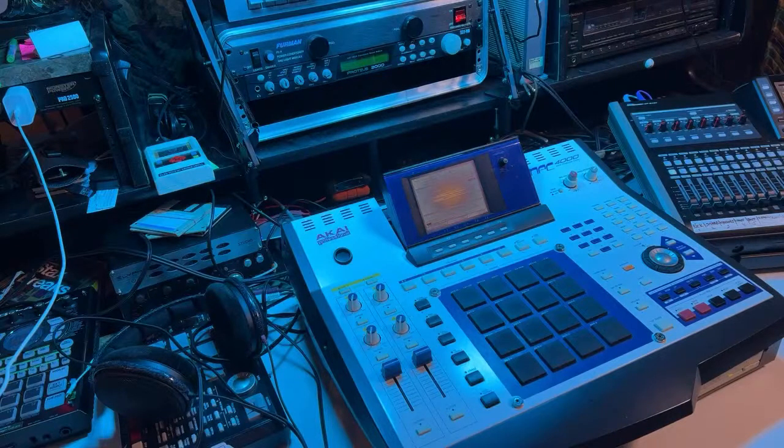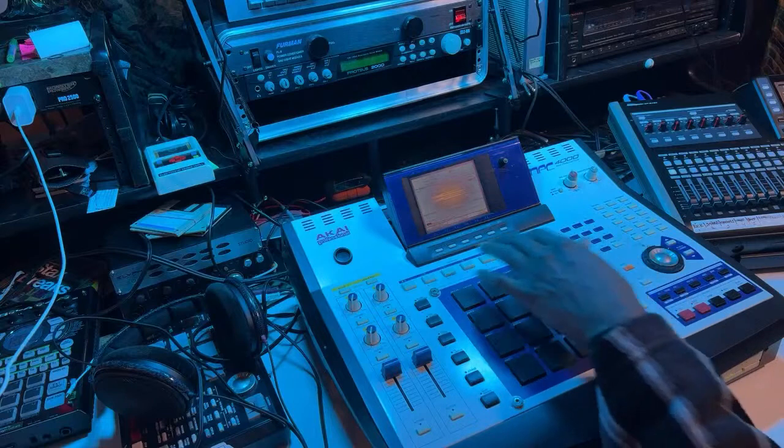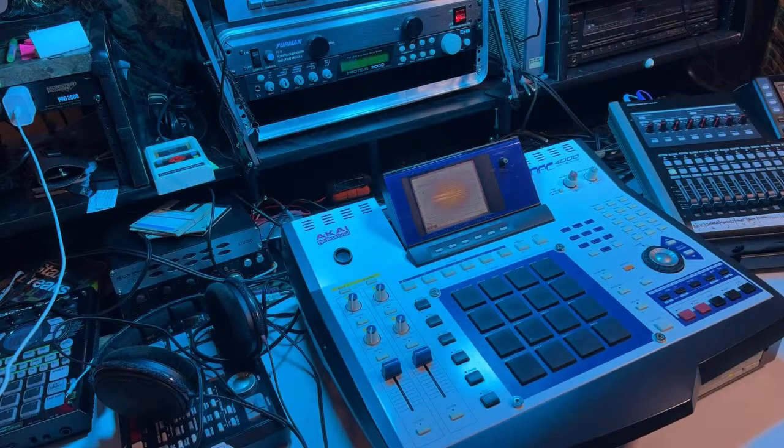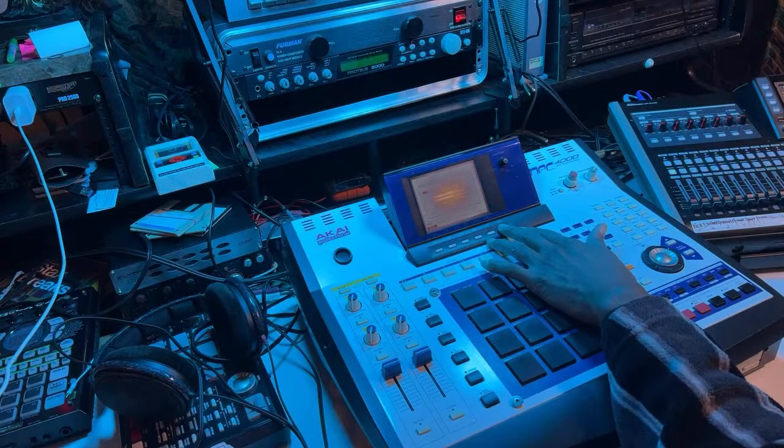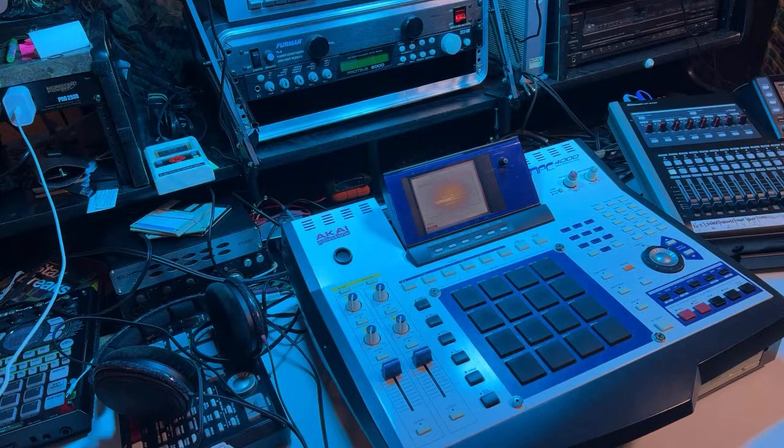So I like that. I'm gonna do that. I'm gonna do that right there. I'm gonna take that part. Right there. Keep that there. And I'm gonna play it.